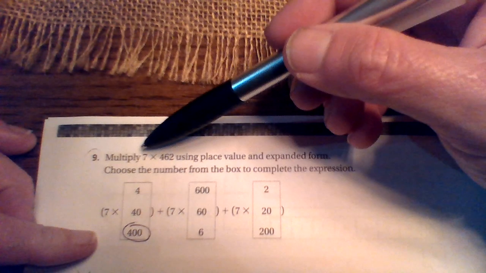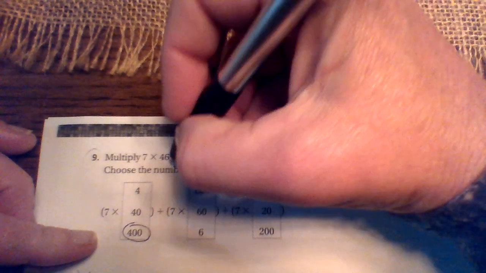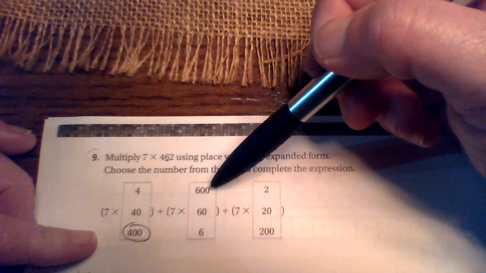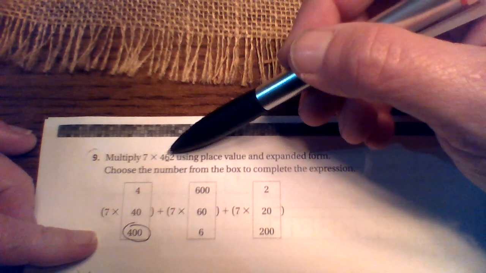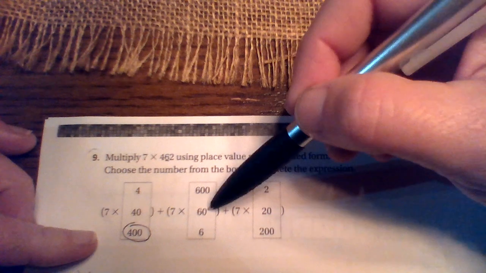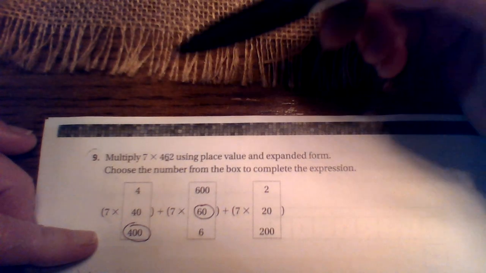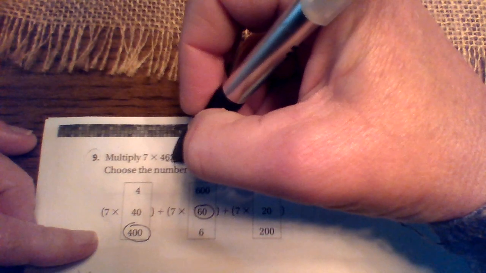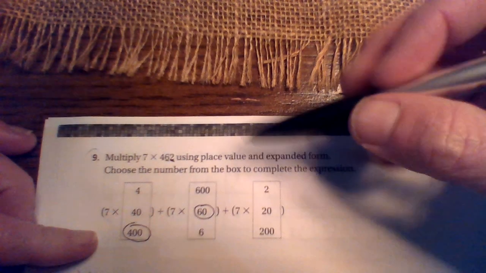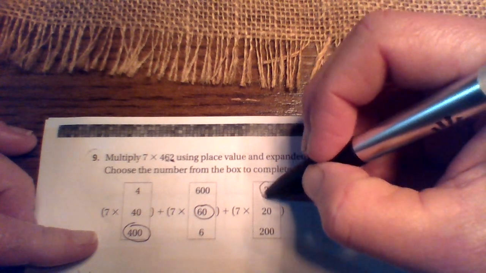Then I see 7 times the next place value would be this 6. Is that 6 worth 60 or a 6? Well, it's in the tens, so I know it has to be 6 tens, and that would be a 60. Then I have 7 times the last digit, which is a 2, and I know that's in the ones place. And if I have 2 ones, I know it just has to be this regular, normal 2. And that's all there is to that problem.